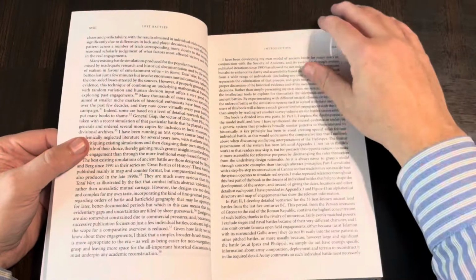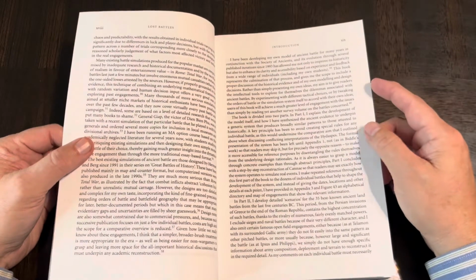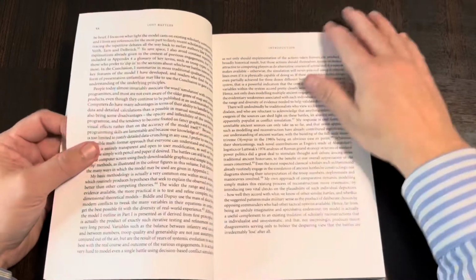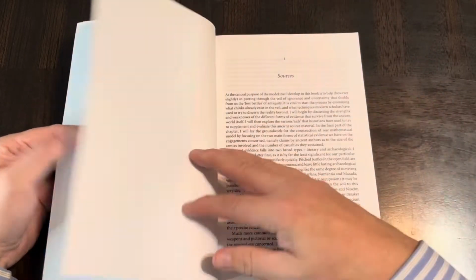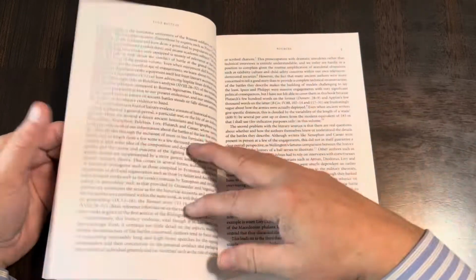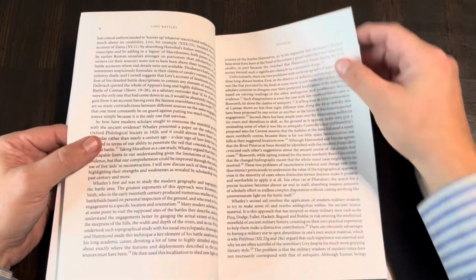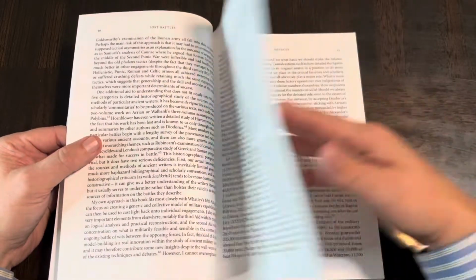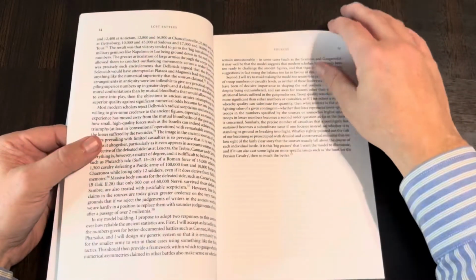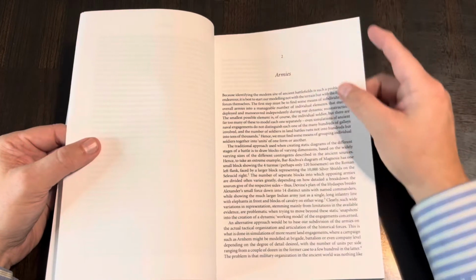The introduction here is important to read because it gives the thought process of how he got here and what his thinking was to come up with this model. He goes through his sources, and this guy is an ancient history professor and author, so he probably has pretty good sources. He talks about the armies here.